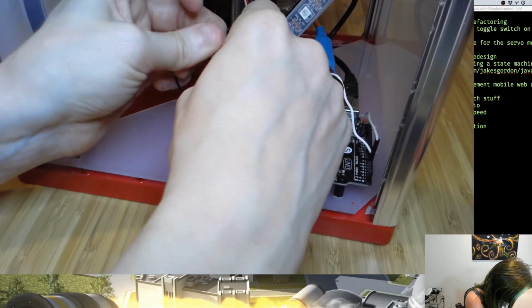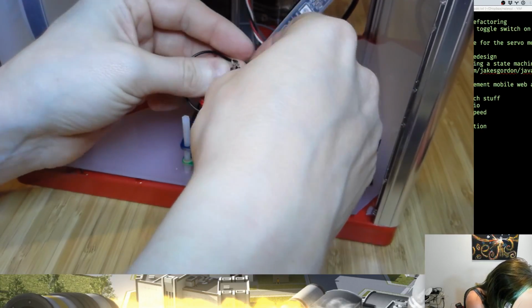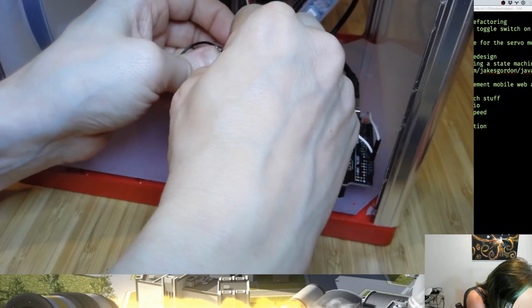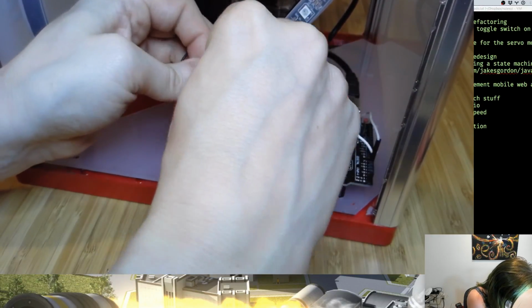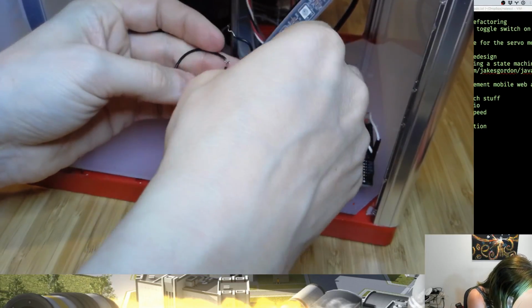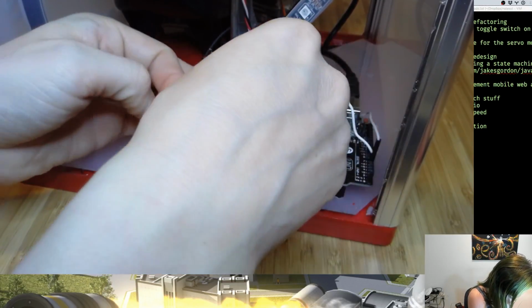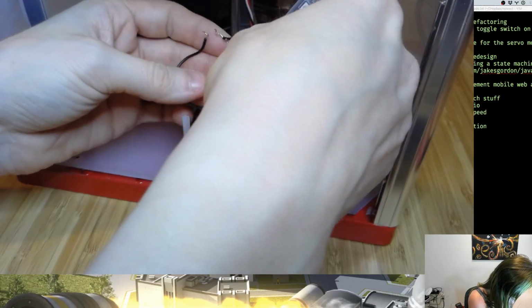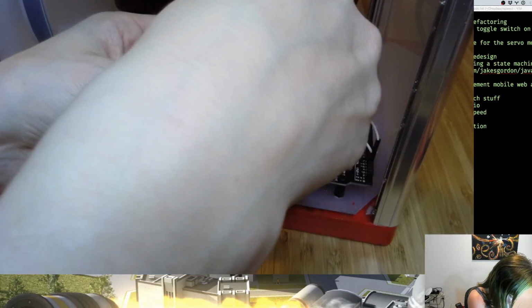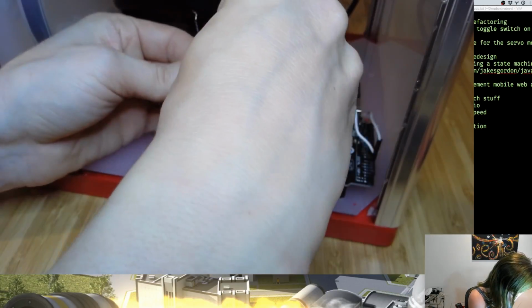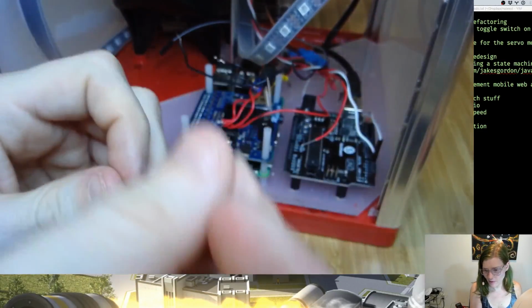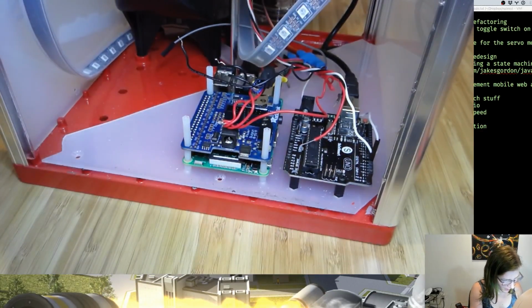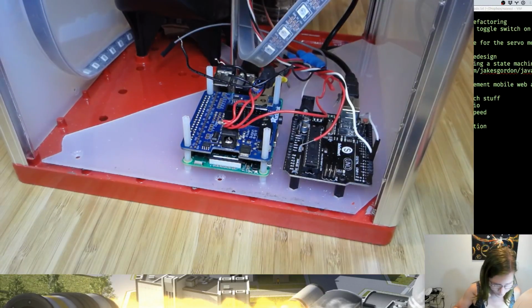Oh, it's starting to come apart. There's one. Two. And the last two. So now I can untwist some of this mess. There we go. Okay, so they're not all tangled together anymore. So I'll twist all those back together, and this one kind of keeps the common ground plane, or common ground, between the Arduino and the Pi.